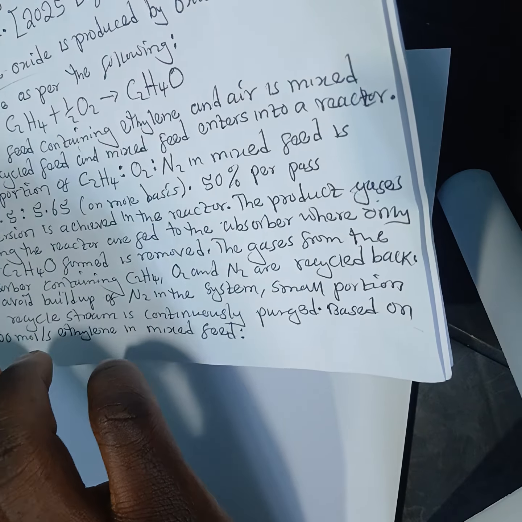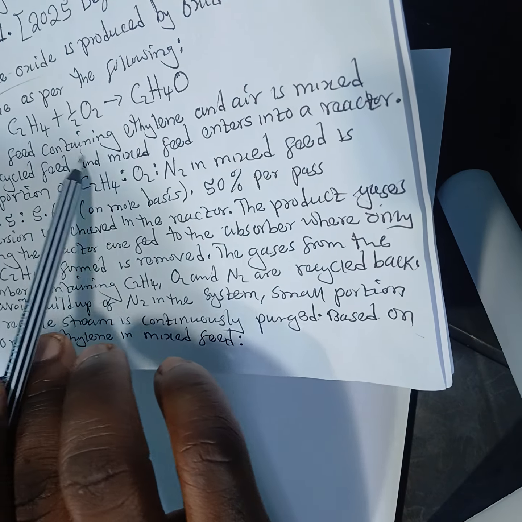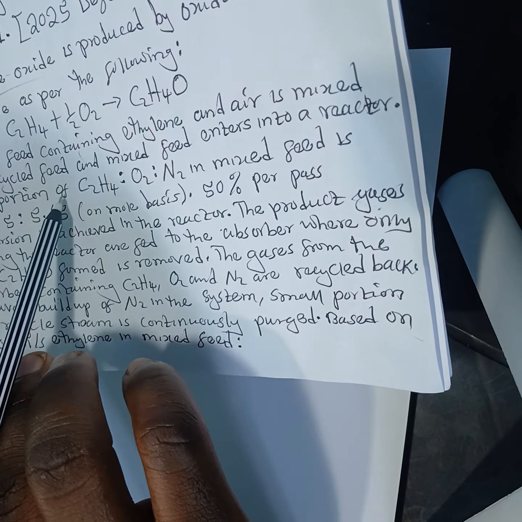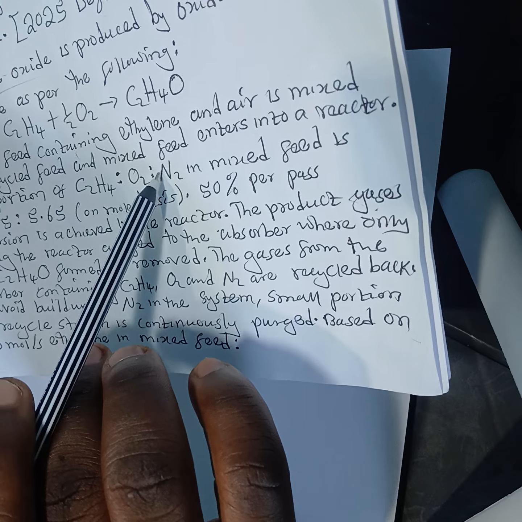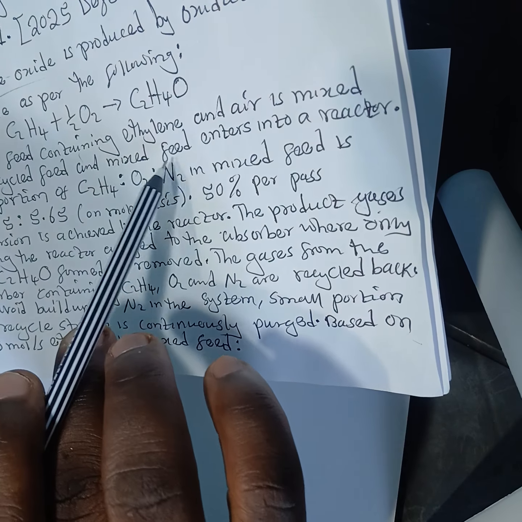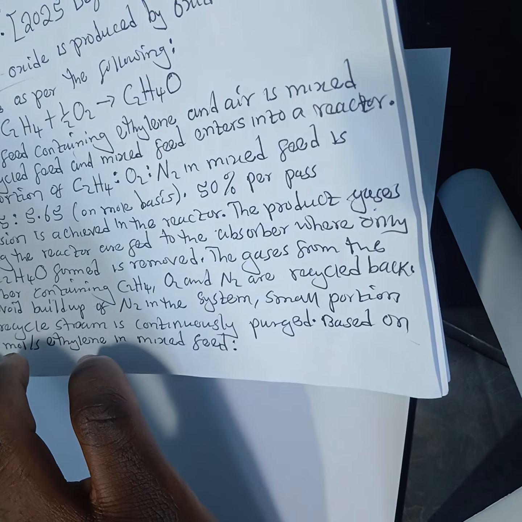Okay, and the question reads: fresh feed containing ethylene and air is mixed with recycled feed, and mixed feed enters into a reactor.